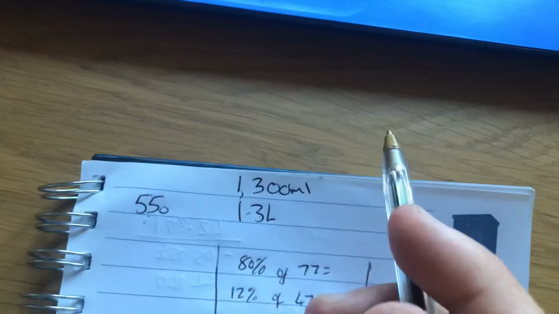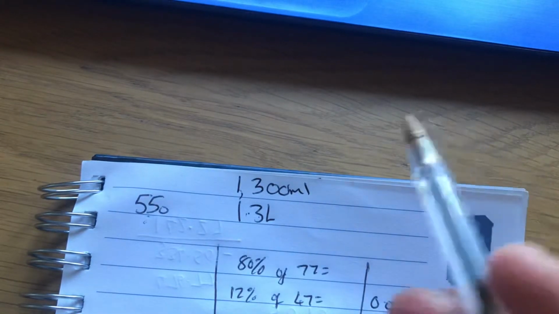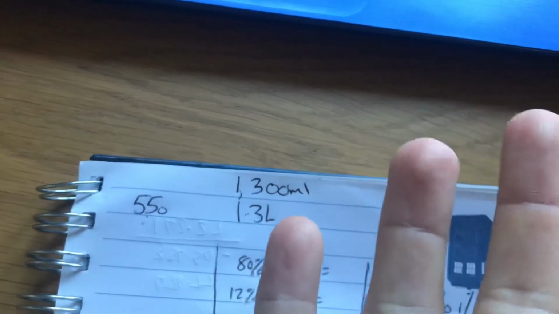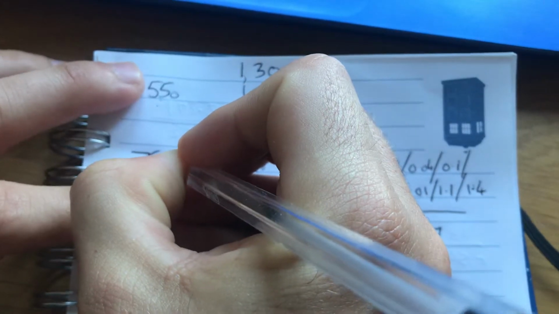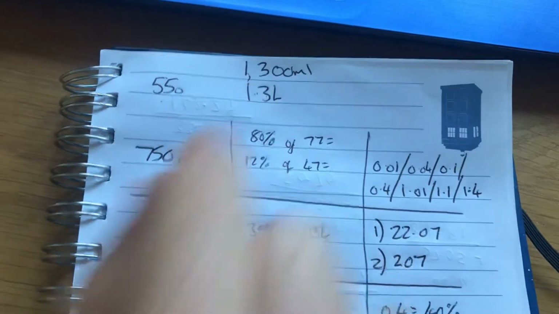The reason I put that is because you might think 1.3 is 130. So you just need to go from 550 to 1,300. So 550, 650, 750, 850, 950, 1,050, 1,150, 1,250, and then your extra 50, so 750. So you need 750 millilitres to get to 1.3 litres.